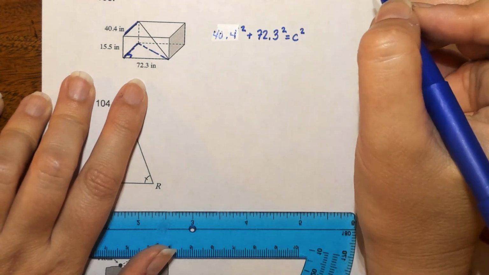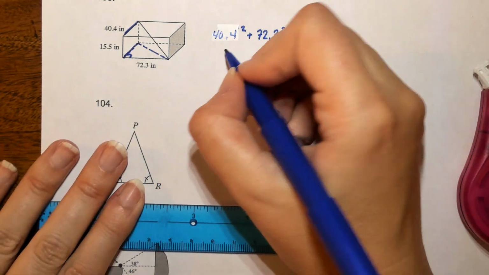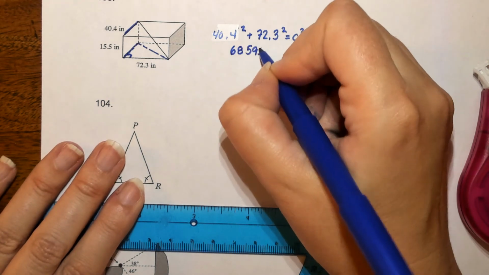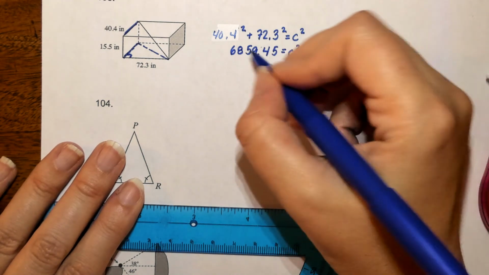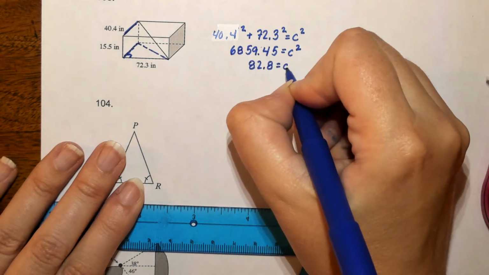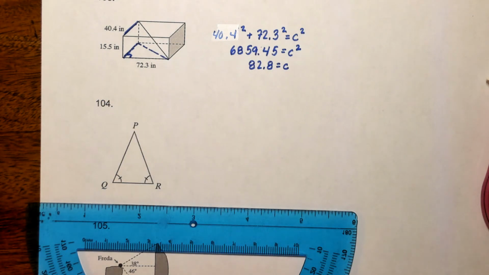Okay. 40.4 squared plus 72.3 squared is 6,859.45, and then square root both sides, 82.8 equals C. Okay, I want a different pen with a little bit thinner tip. 82.8.